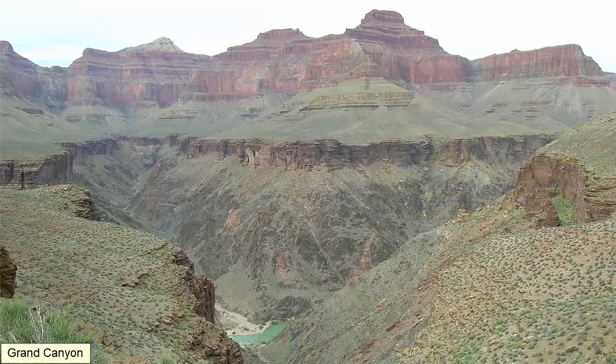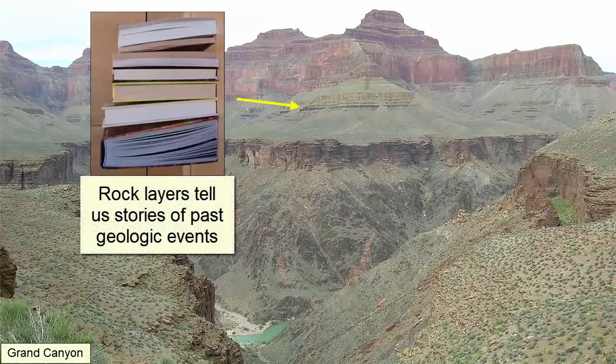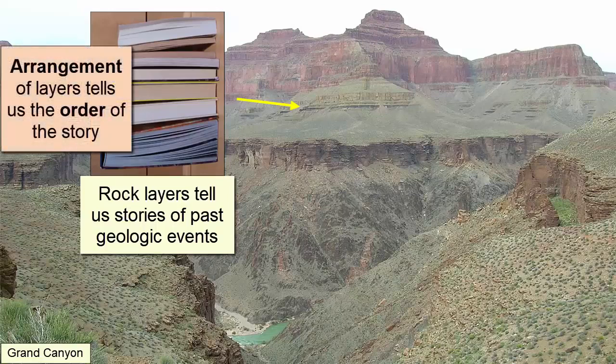Wherever rocks are exposed at Earth's surface, they have a story to tell. Each rock layer is like a book in a library, telling us the story of the geologic history. The ways in which the rock layers are arranged relative to each other tell us the sequence of events that occurred in a particular location. What happened first in our story, and what happened last.